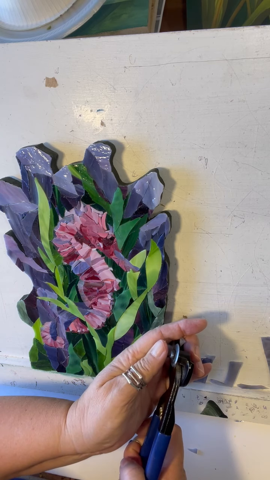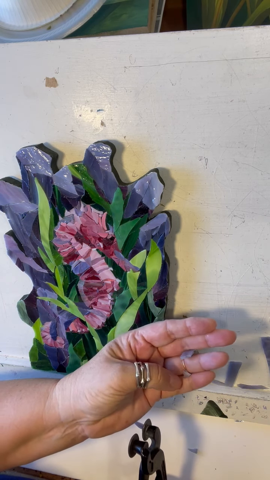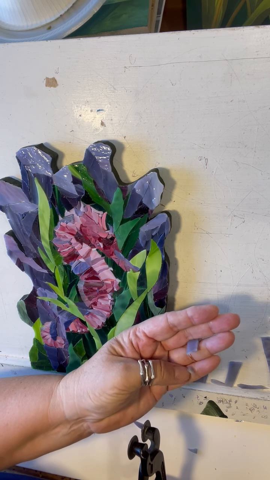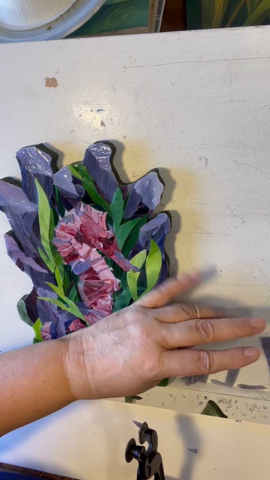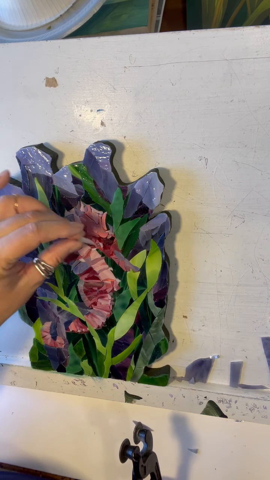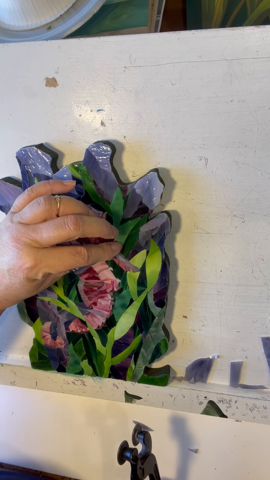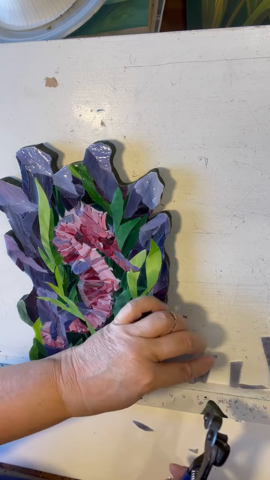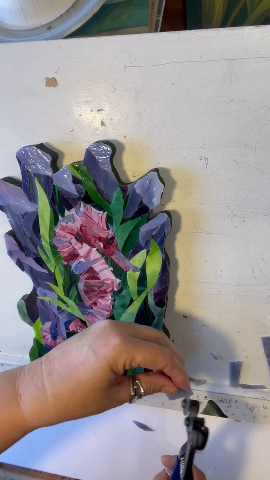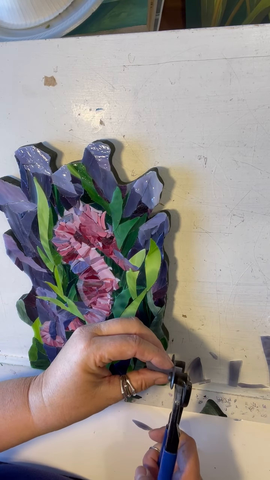And for this piece, I nipped in tiny little curved triangles. And these pieces suited very well to some of the shapes that I had going on in this guy. Some people will nip their glass into squares, and that's fine too.